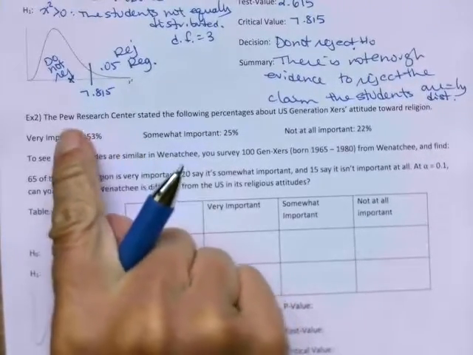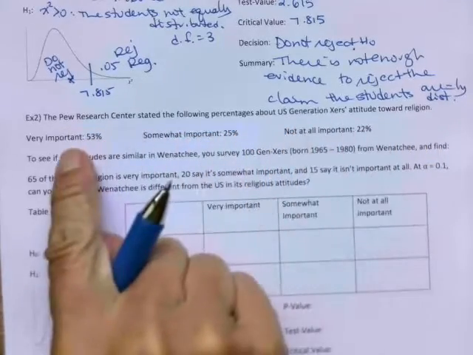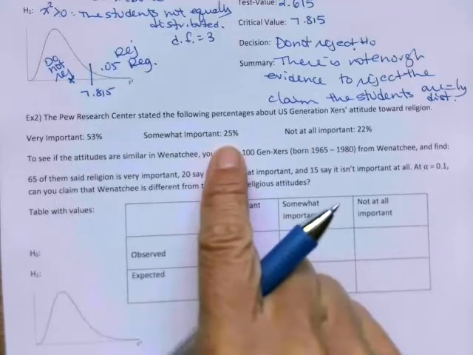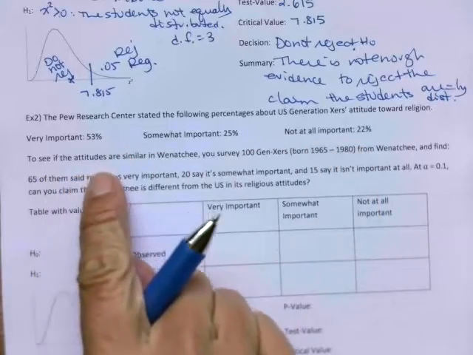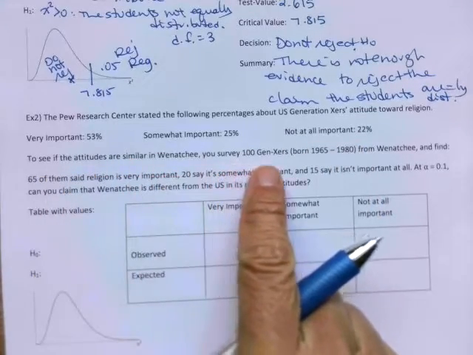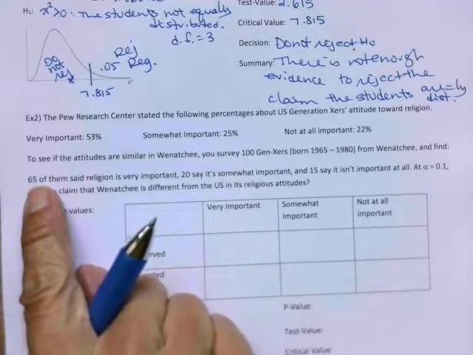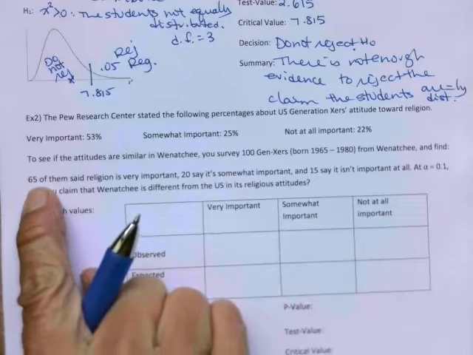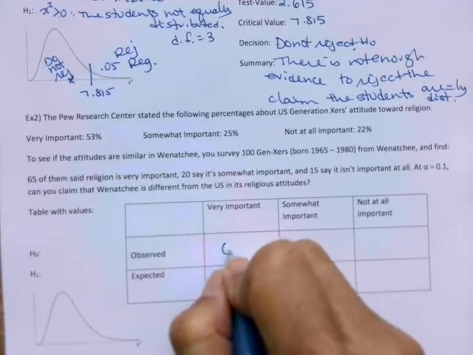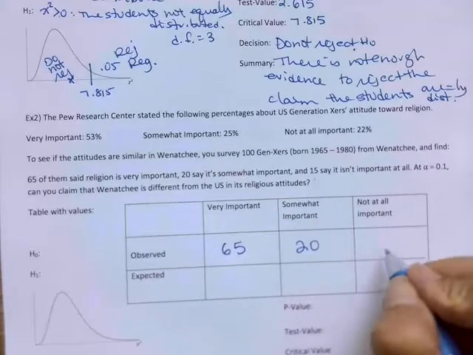So Pew Research Center stated the following percentages about U.S. Gen Xers' attitude towards religion: 53% very important, 25% somewhat important, and 22% not important at all. To see if the attitudes are similar, why don't you survey 100 Gen Xers, and you find this. So these are what we observed. I've got a table all set up. So 65 said very, 20 say somewhat, and 15 not important at all.